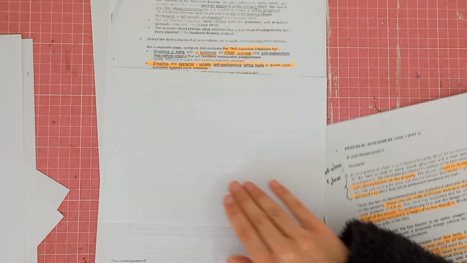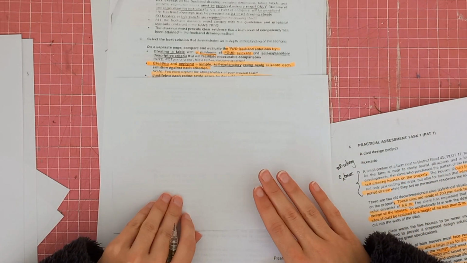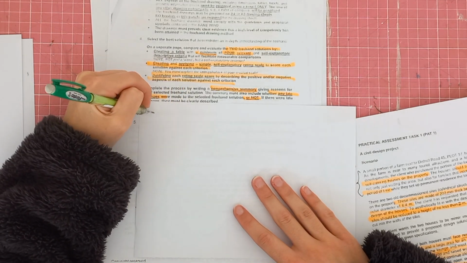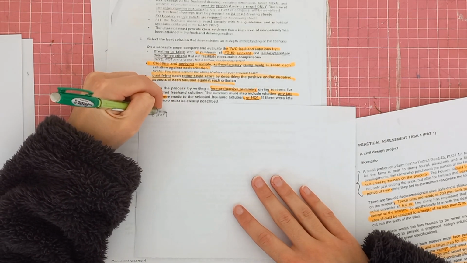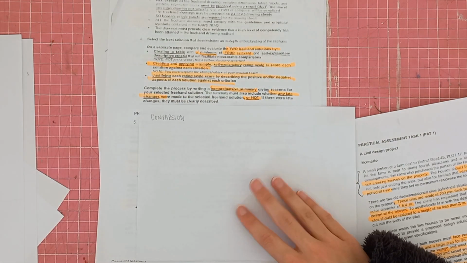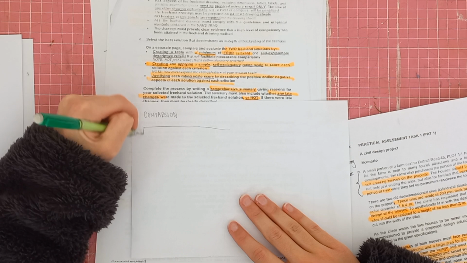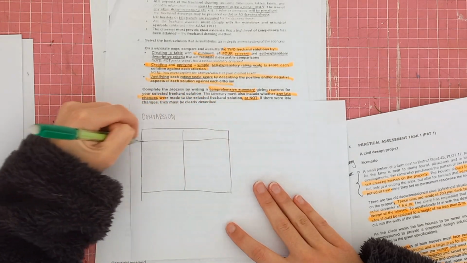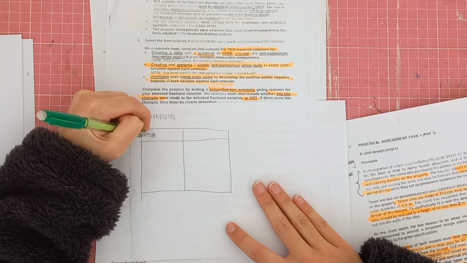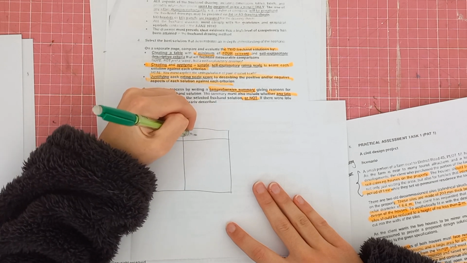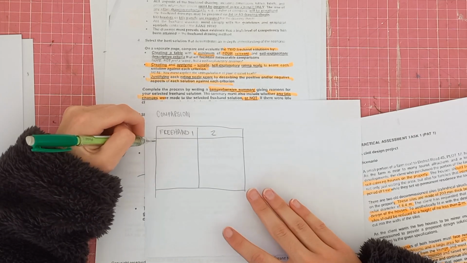Okay, so now we've got this little section here. You could say comparison of freehand drawings, whatever you want to label it, but make it make sense. Then you might have a table set up like this, where you have freehand 1 and number 2, and then you might have criteria.